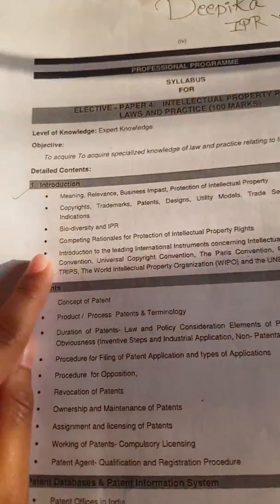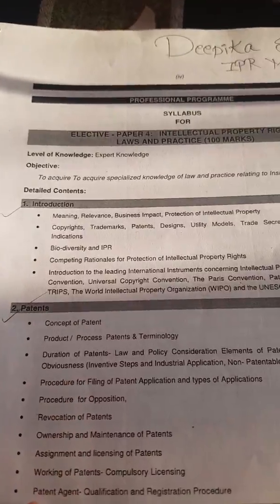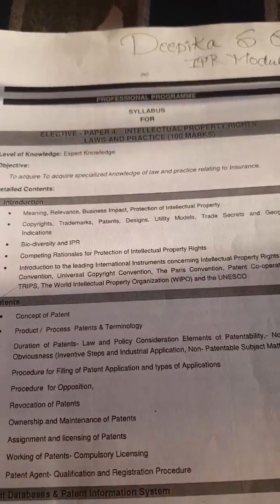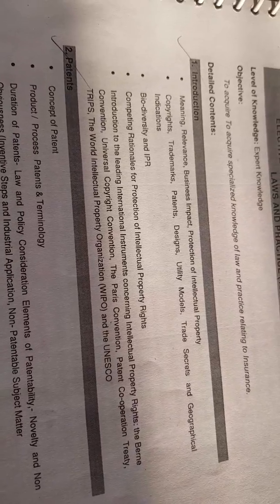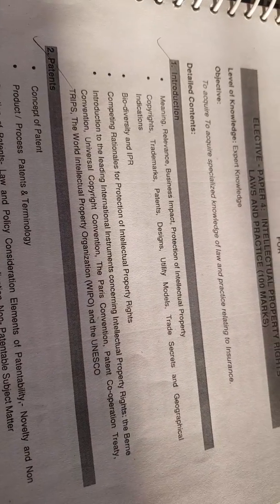Introduction consists of all the other 12 chapters which have to be dealt with in detail. So introduction is just a small gesture, small details of all the chapters which will be dealt with in other chapters simultaneously.